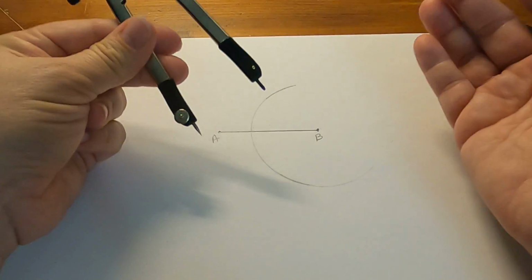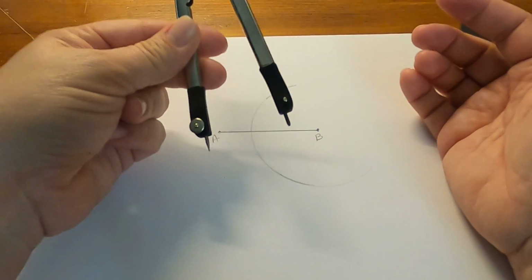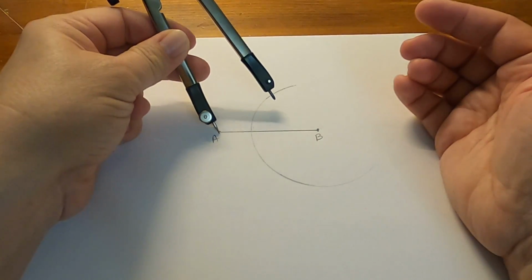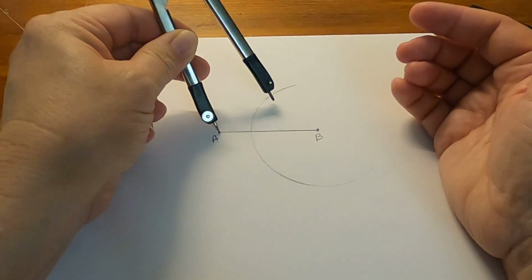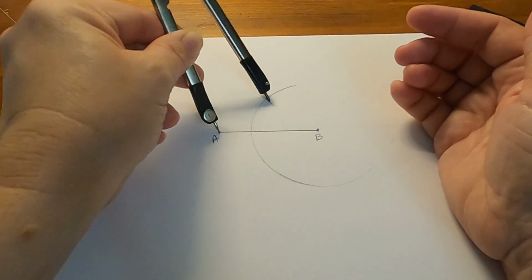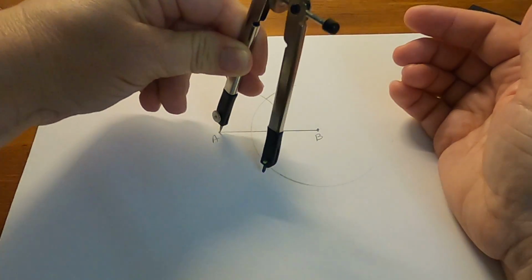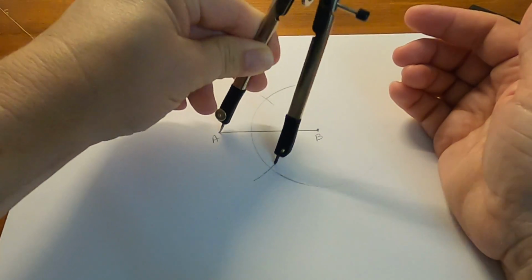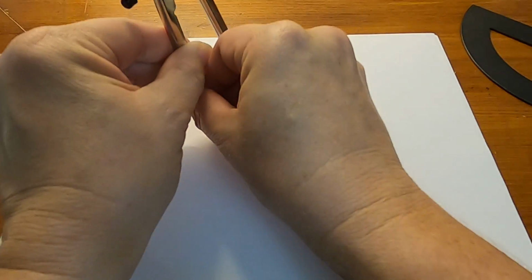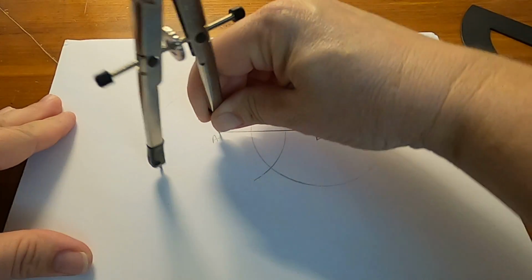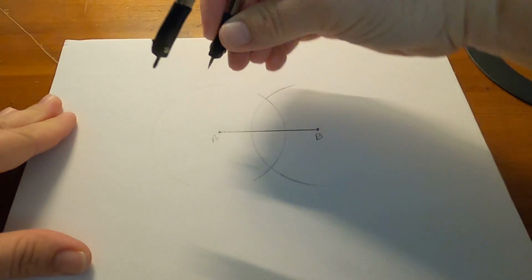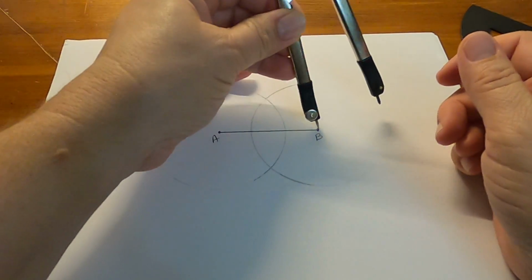All right, now I did not change the size of the compass. This size is staying steady, but I'm now going to put the pointed end over here on A, and make a mark there, and a mark there.